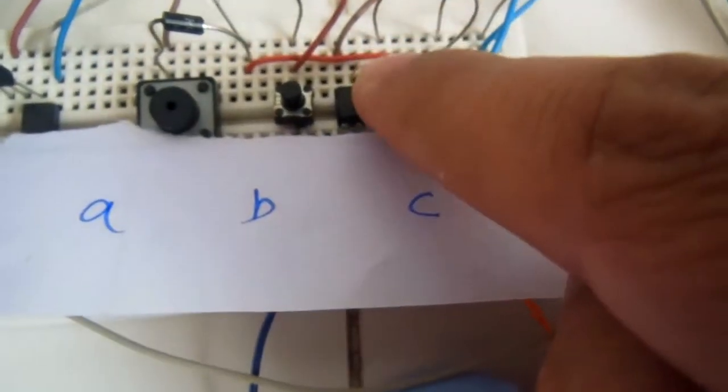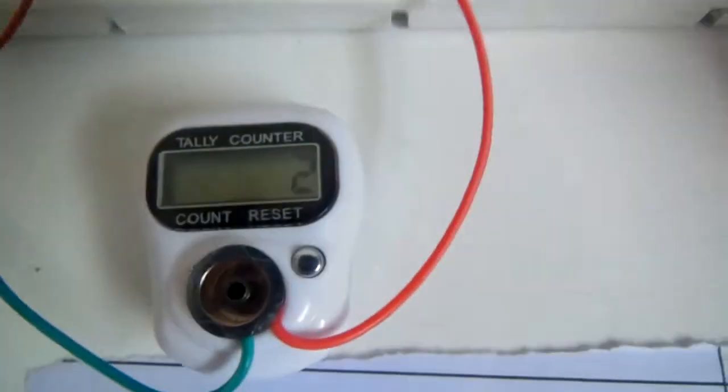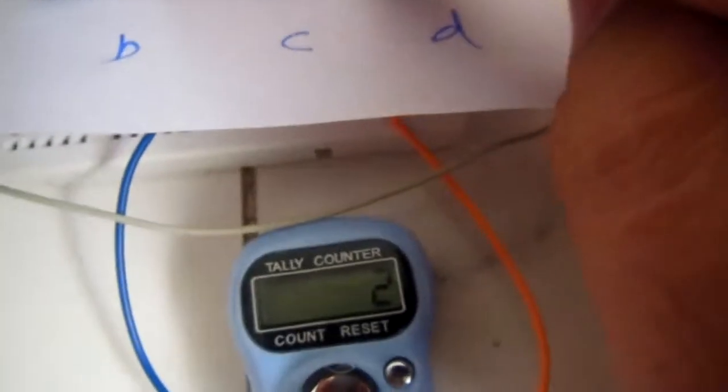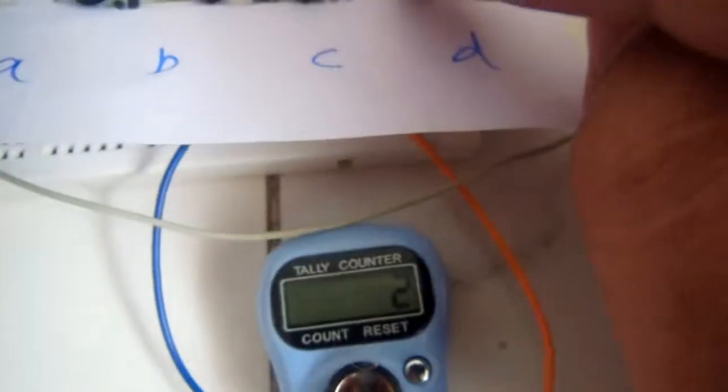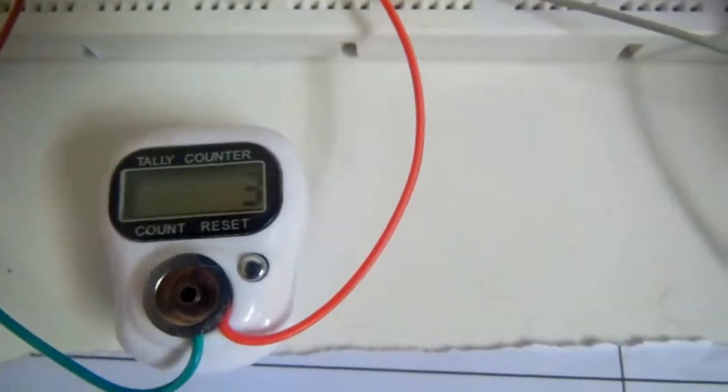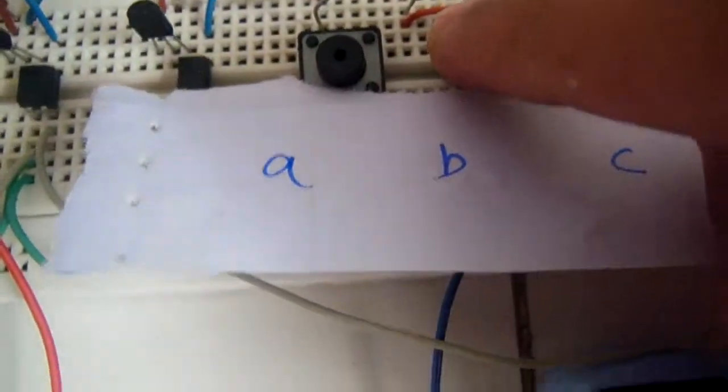Press C. Two questions solved, we got 2 marks. For third, D is right. And question 4, A is right. Four questions have been solved, and we got 4 marks. And question 5, B is right. Press B.